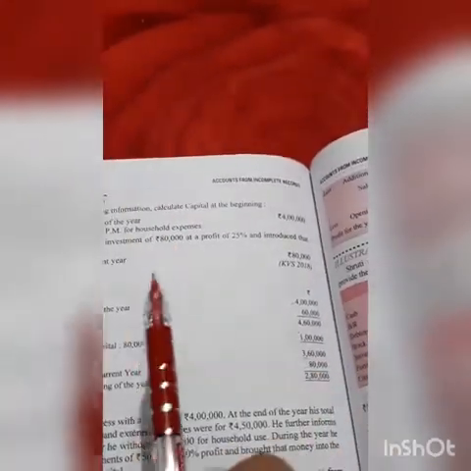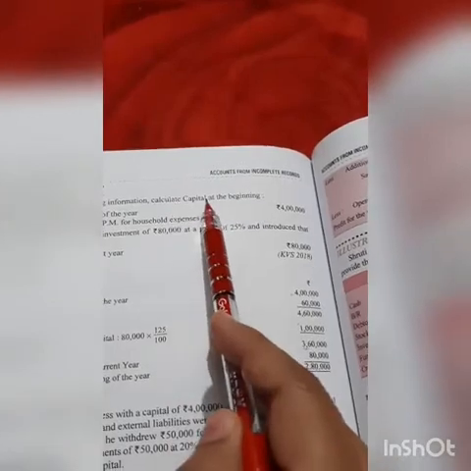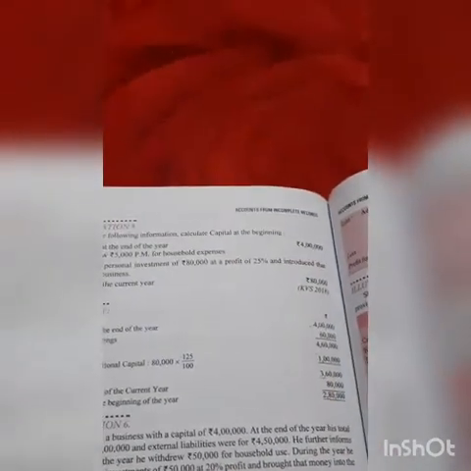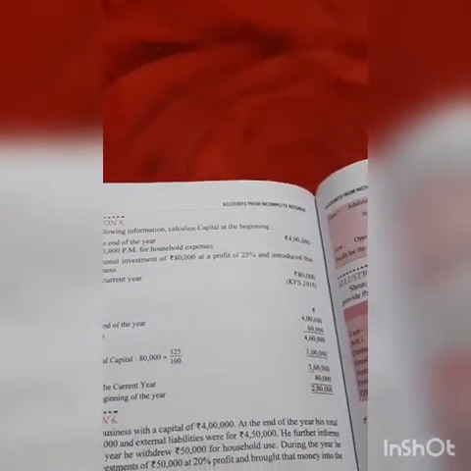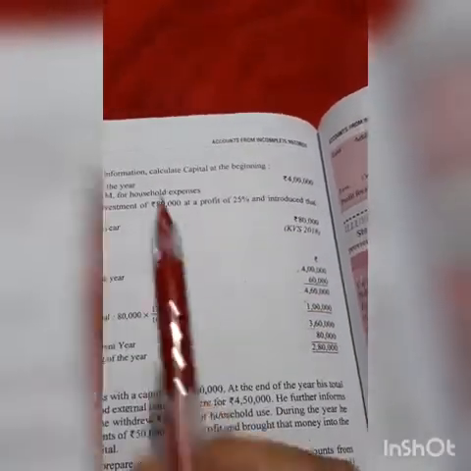Guys, look at this illustration number 5 once again. In this we not need to find out the profit. Profit is mentioned here 80,000. You have to find out the capital at the beginning, means we have to find out the value of opening capital. मैंने ये टर्म कंसीडर नहीं किया. आई थॉट यू हैव टू फाइंड आउट द प्रॉफिट ऑफ द करंट ईयर.